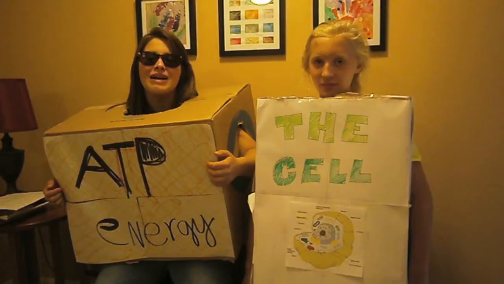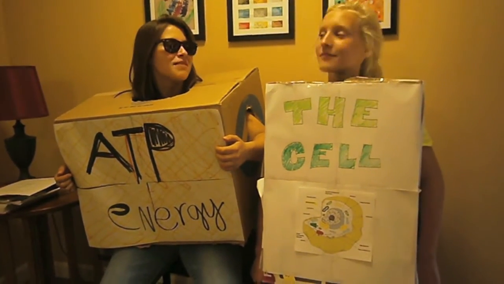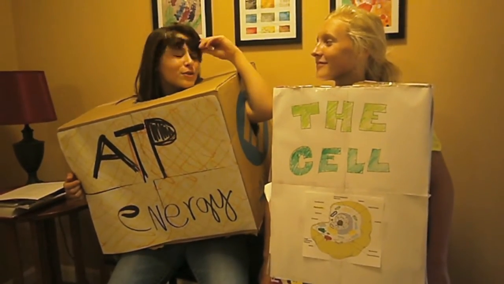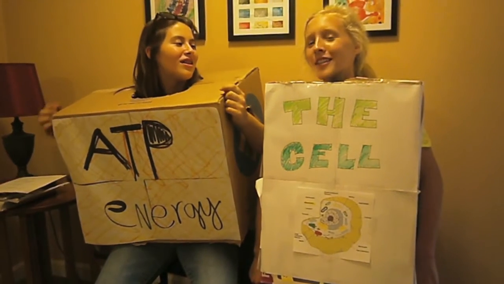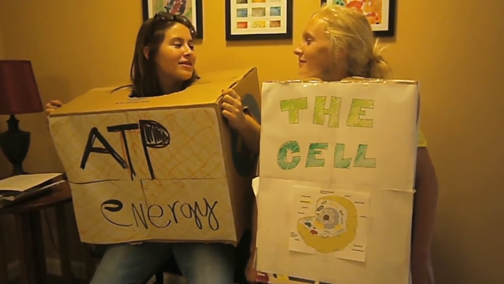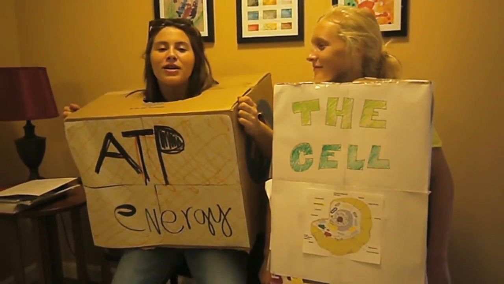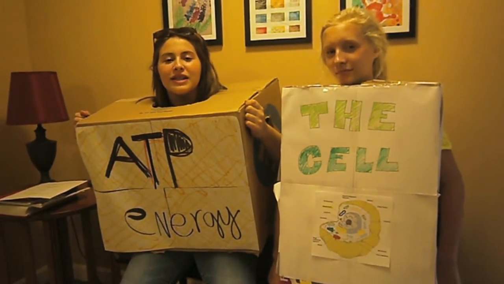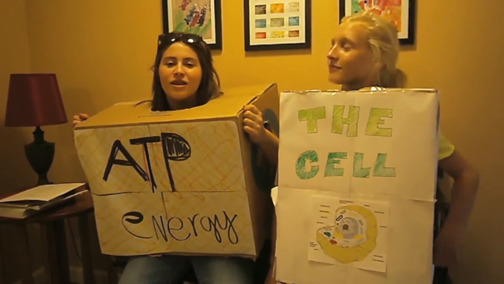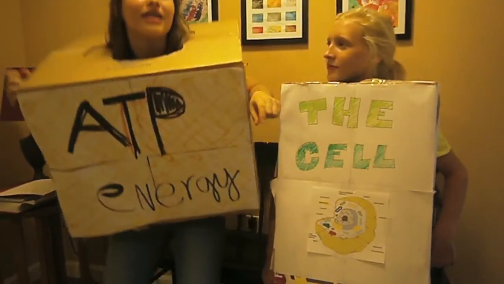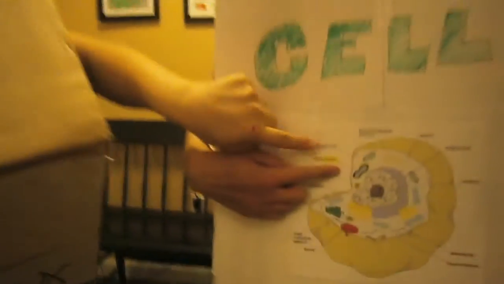So, I'm ATP, and this is my friend the cell. How you doing, cell? I'm just swelling, ATP. Well, that sounds good. I bet you're wondering where the ATP molecules are located. Truth is, they're located in the mitochondria, right there, powerhouse of the cell.